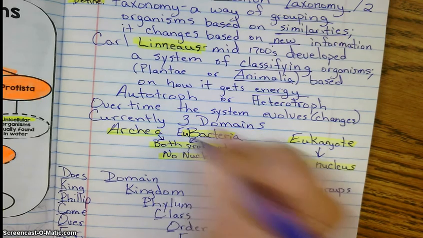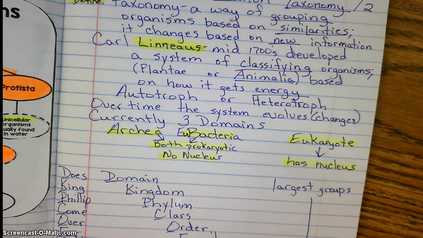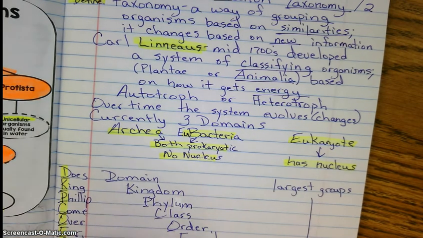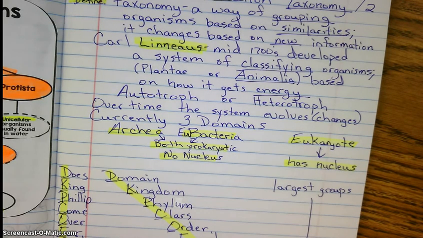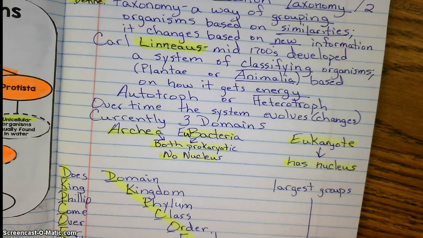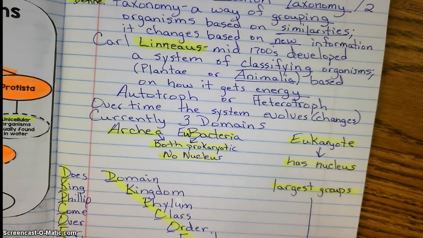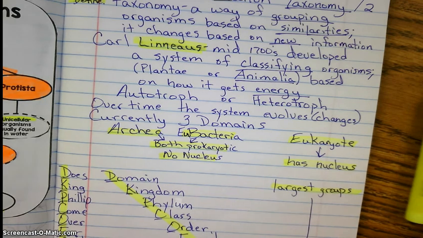Let's add eubacteria on there. And then you need to know the taxonomy. The largest group, of course, is the domain. The smallest group is the species.